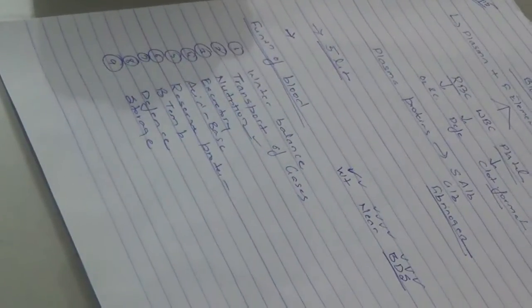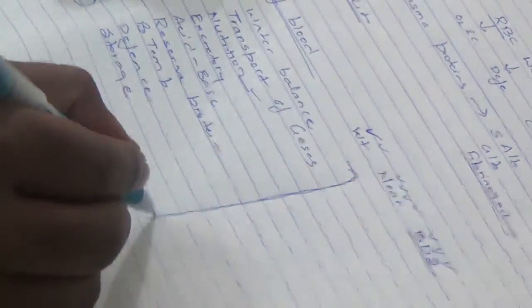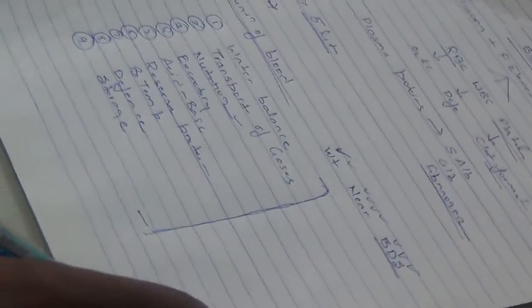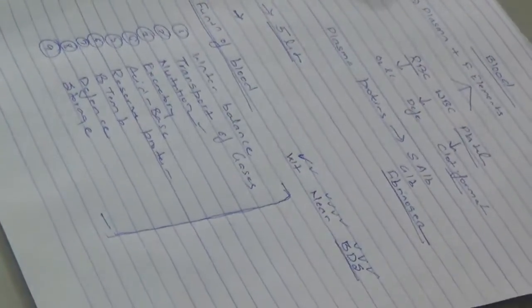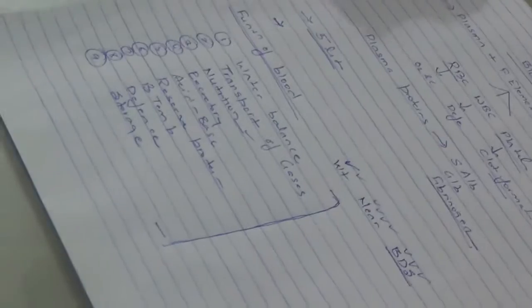Storage, in short, is mainly the electrolytes. It mainly stores your electrolytes, right? So I have sodium, potassium, most of the electrolytes stored inside the blood only, right? So this is a mnemonic, with the help of which you can remember all the functions of the blood. This theory of mnemonic we can apply to all the systems so that you are able to remember. The simple way is: wait near BDS.